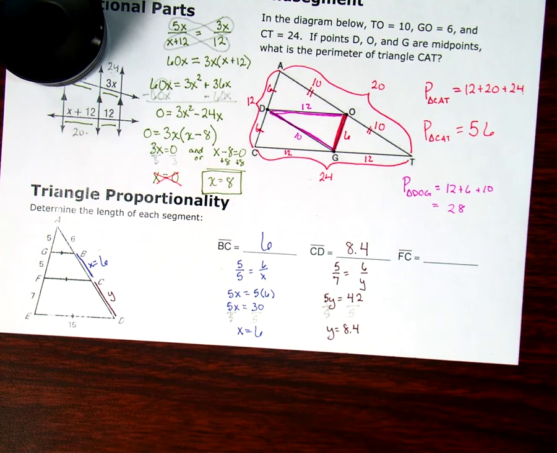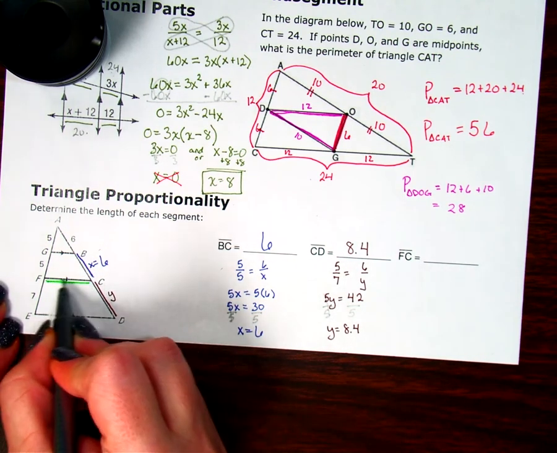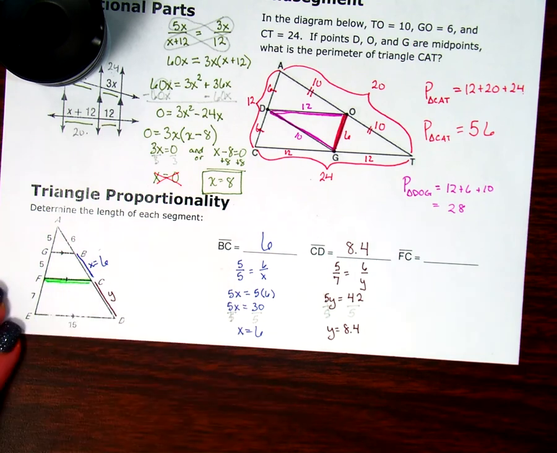And then the last one it asks me for is FC. FC is one of the parallel sides. So in order to do that one, I'm going to have to redraw the triangles.